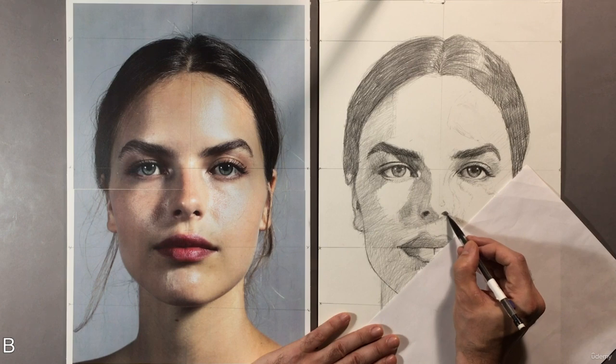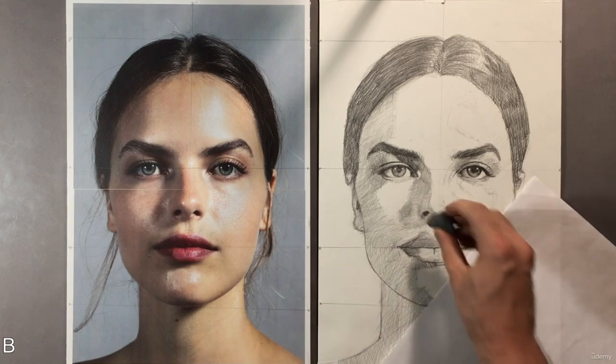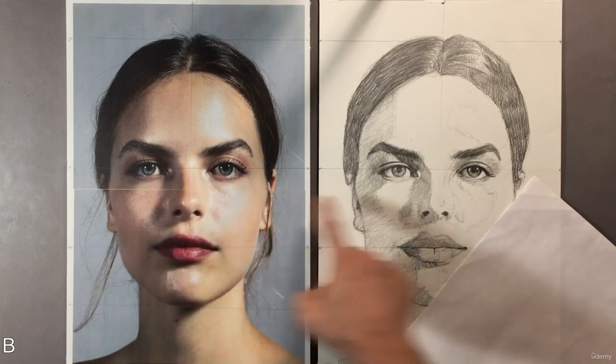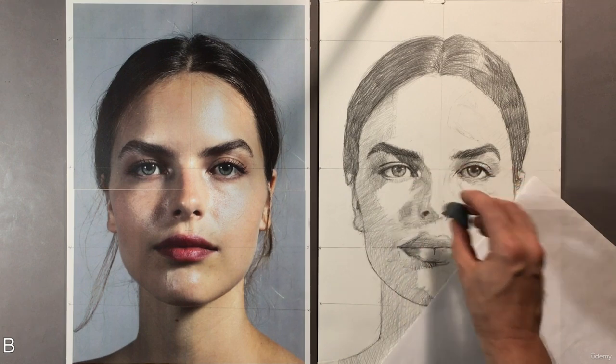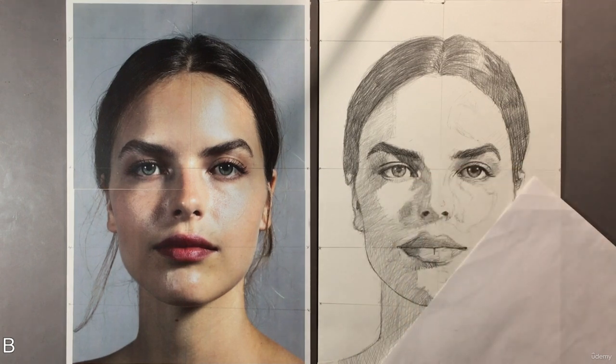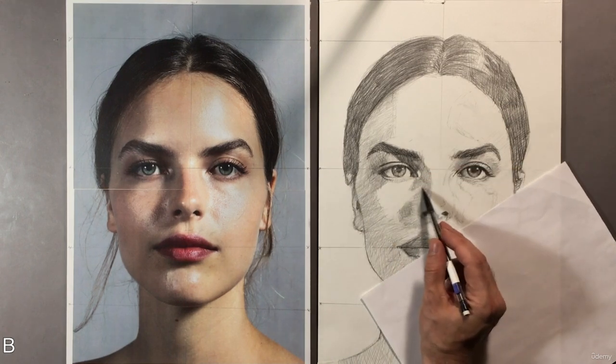Okay, I know this is subtle, but I think it's important to the shape of this area. You see where this lightness comes into the shadow here? I'm just going to erase the work I've done and put it back in with a lighter value and manage the transition better.